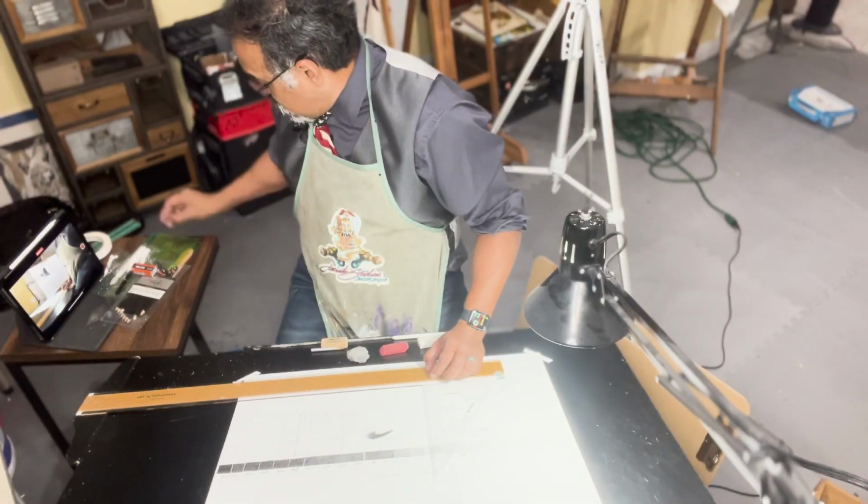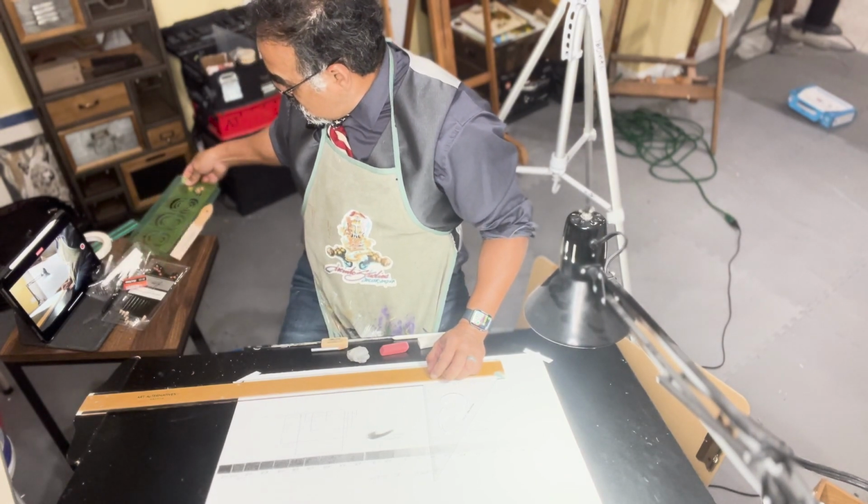Which reminds me, templates. These are used to make circles. Now, for those of you who are beginners, hey, there's no such thing as cheating, and I'm going to tell you that straight up.